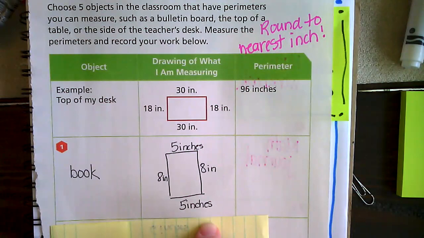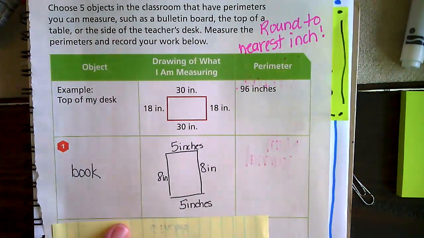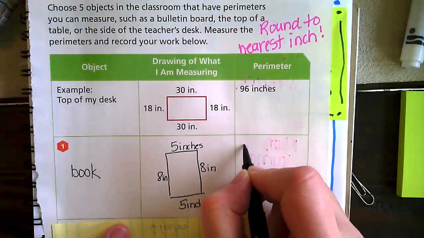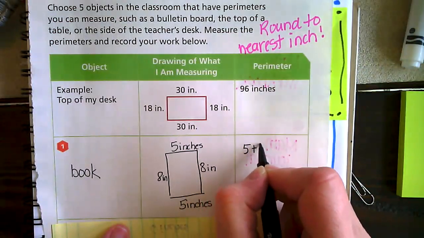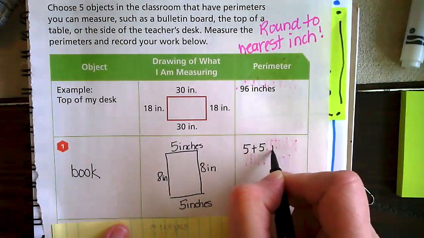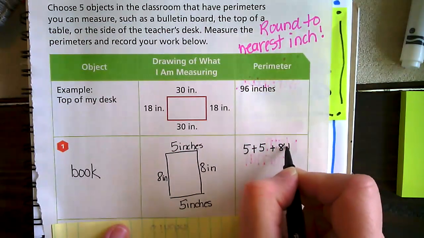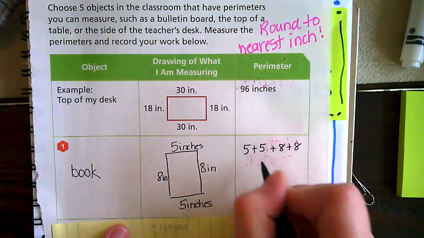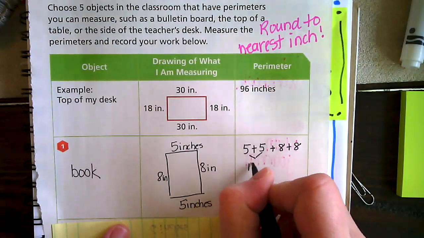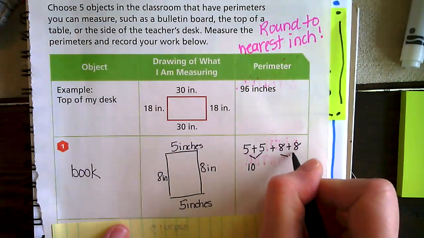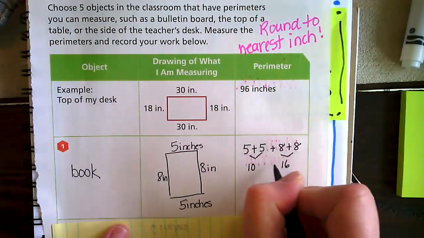Okay, I think you're probably caught up by now. If you're not, just hit pause. So let's add everything up. 5 inches plus 5 inches plus 8 inches plus 8 inches. 5 plus 5 is 10 inches. 8 plus 8 equals 16.